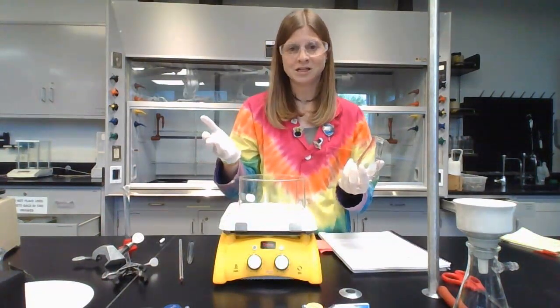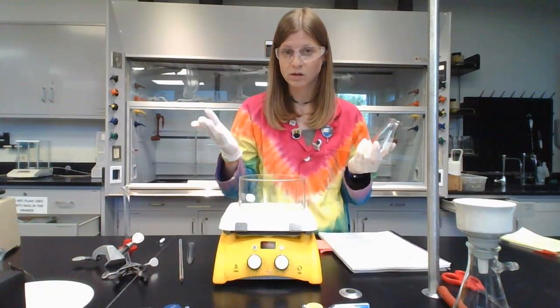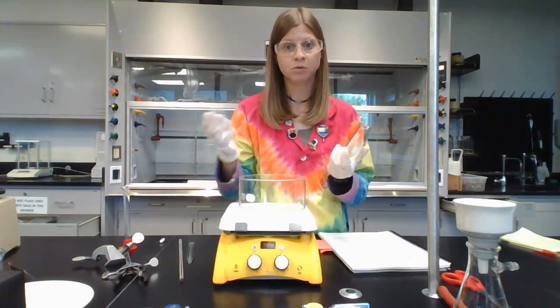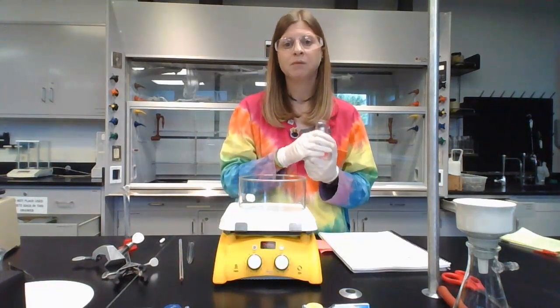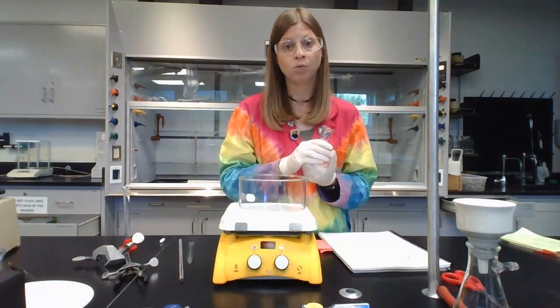If you accidentally get 6 drops, that's okay. So a little bit more is fine, but we're trying to get 5 drops. And be very careful not to get this on your skin. It will burn.